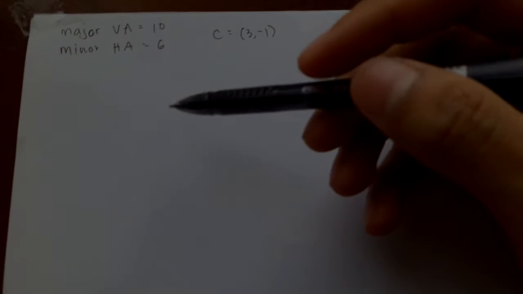So, our problem is find the equation given the following. Major vertical axis of 10 units, minor horizontal axis of 6 units, and a center of 3, -1. In finding the equation, we have to find the A and the B first.